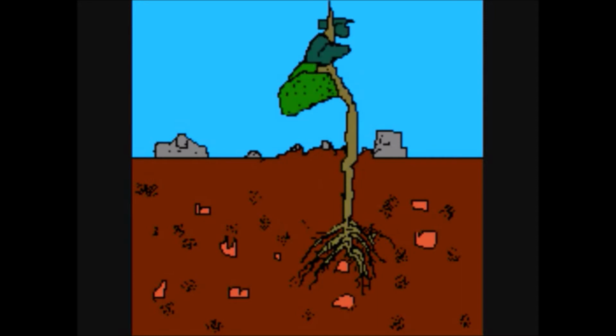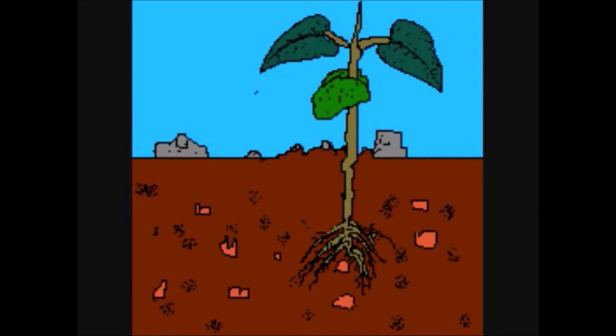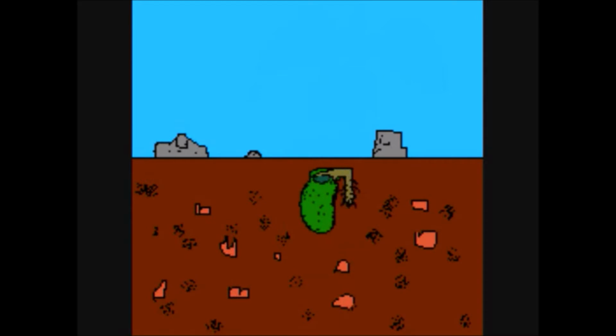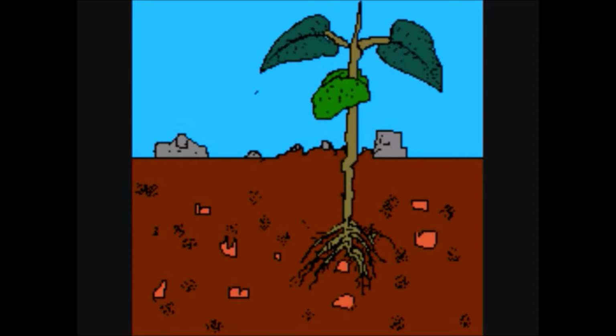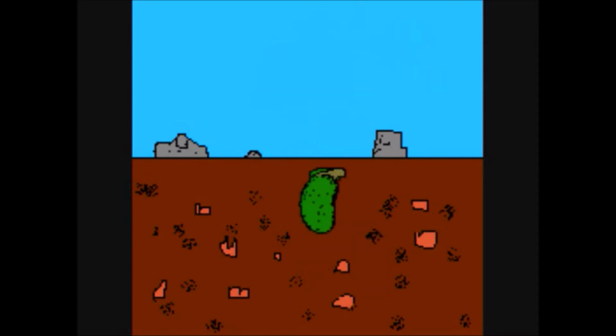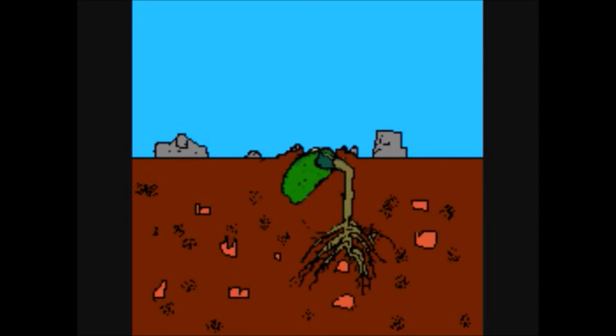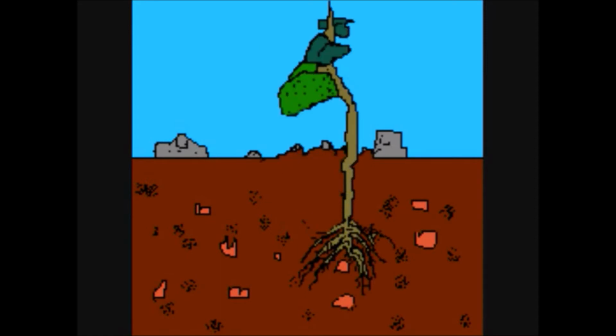A shoot grows skyward and develops into a stem that carries water and nutrients from the roots to the rest of the plant. The stem also supports leaves so they can collect sunlight. Leaves capture sunlight to make food for the plant through the process of photosynthesis.